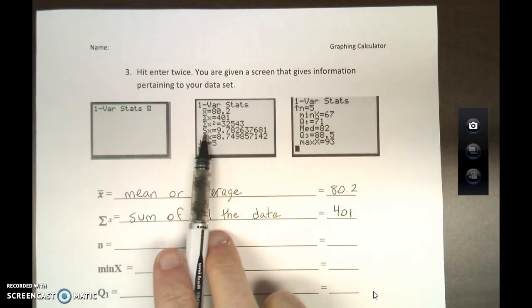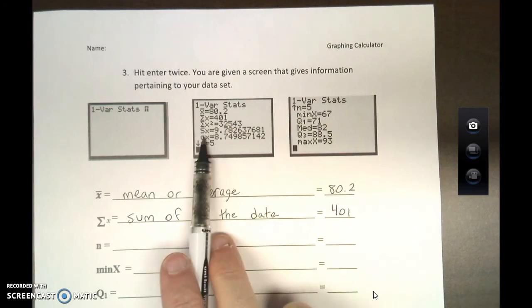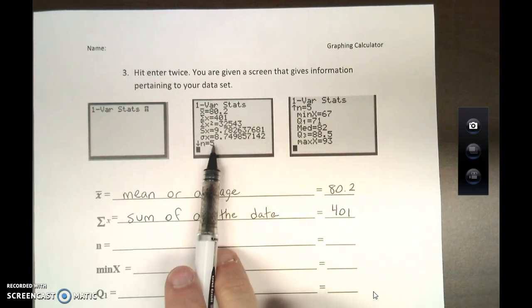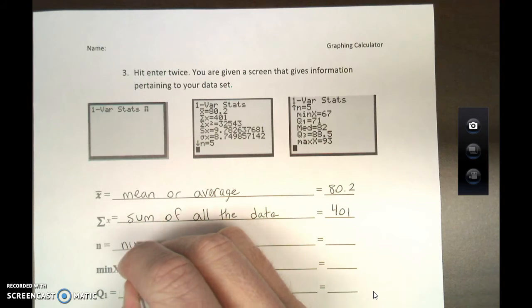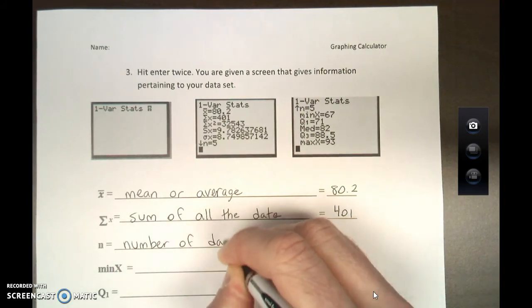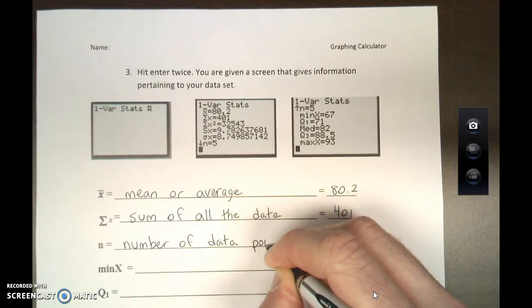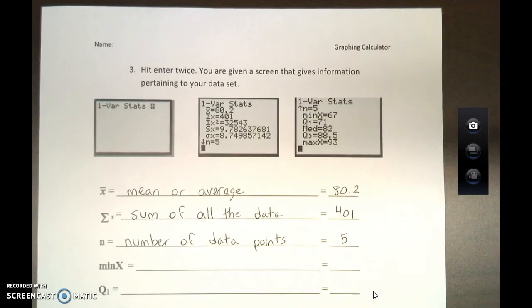Looking down the list, these are not numbers that I'm familiar with seeing, so I'm going to skip these ones. These are different numbers. You'll learn them later in a different class. But n equals 5. Well, 5 seems familiar. 5 was the number of data points that we had. So n is just your number of data points. And there were 5 of them, because there were 5 quiz scores.